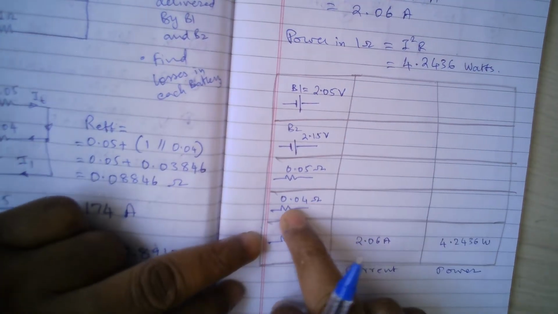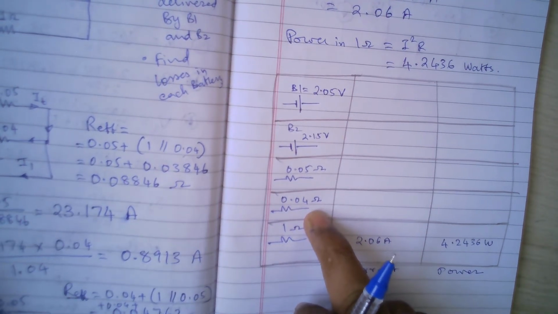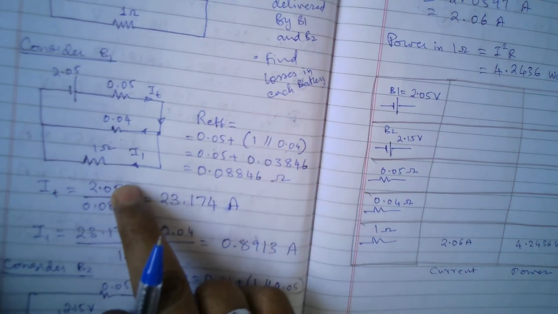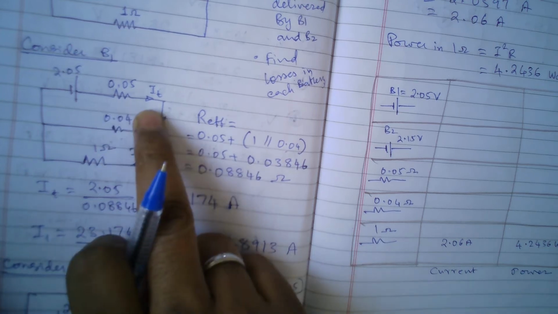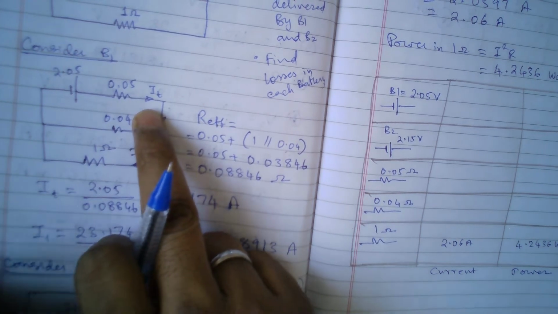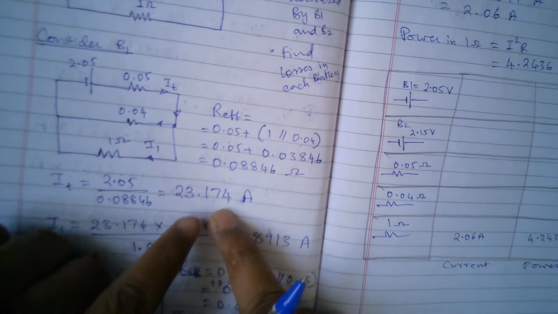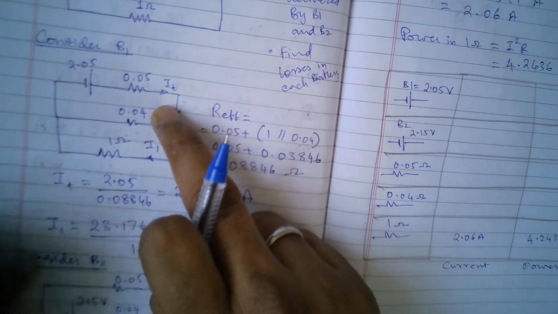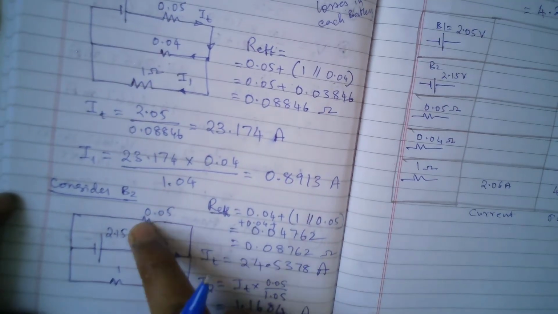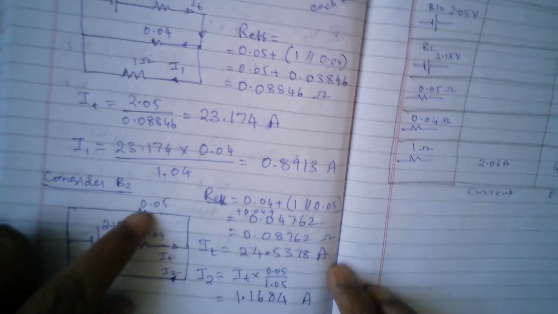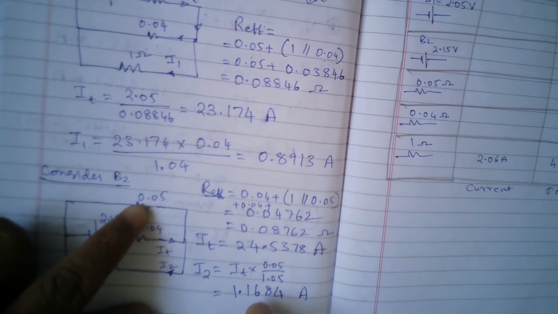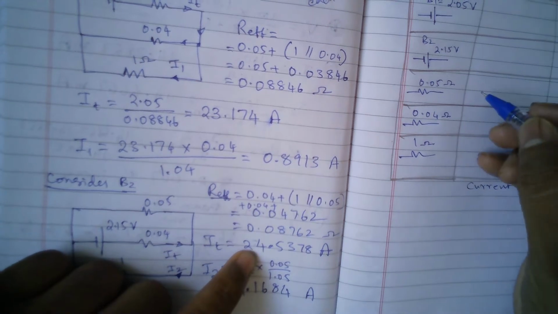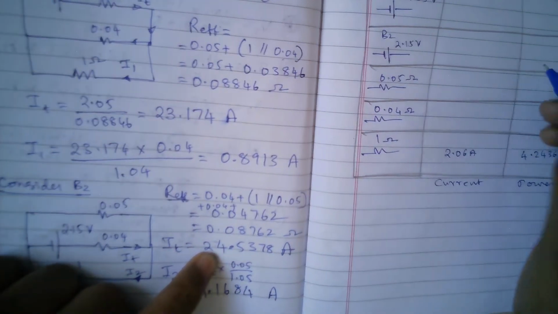Now what is the power consumed by this 0.04 ohms? Okay, so now look at this case, I think here I got the total current, right, in the case of B1. So the total current is 23.174. Okay, so that is in this direction, left to right. Now here the current in this branch I need to find out. Okay, so what is the current in this branch? In this case the total current minus I2 current will give me the current in this branch. Okay, so that is now I am doing for this 0.05.